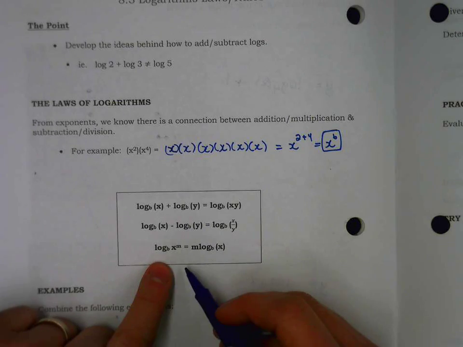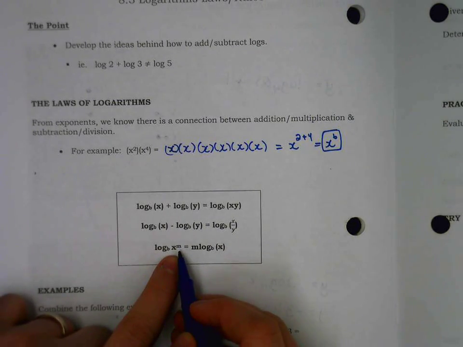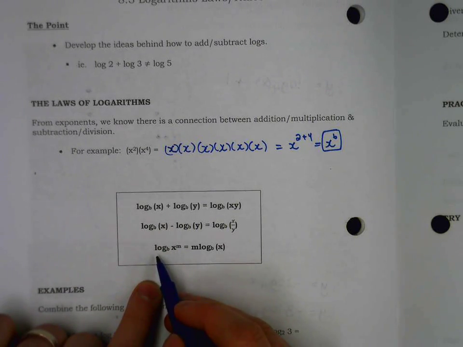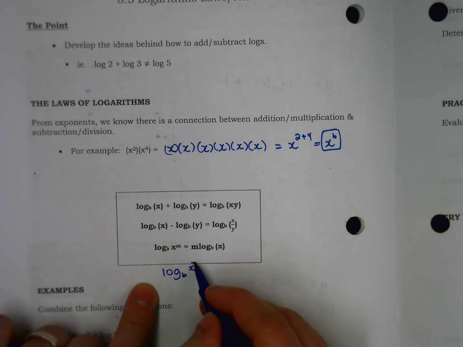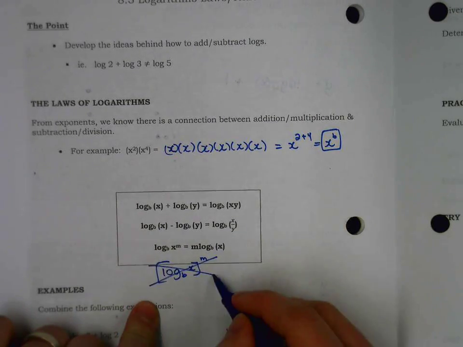The last rule is a little bit strange, and it says if you have a power on your input, x to the power of m, this is not saying the whole thing is squared. It's not log base b of x and the whole thing is to the power of m. That's not what we're talking about.